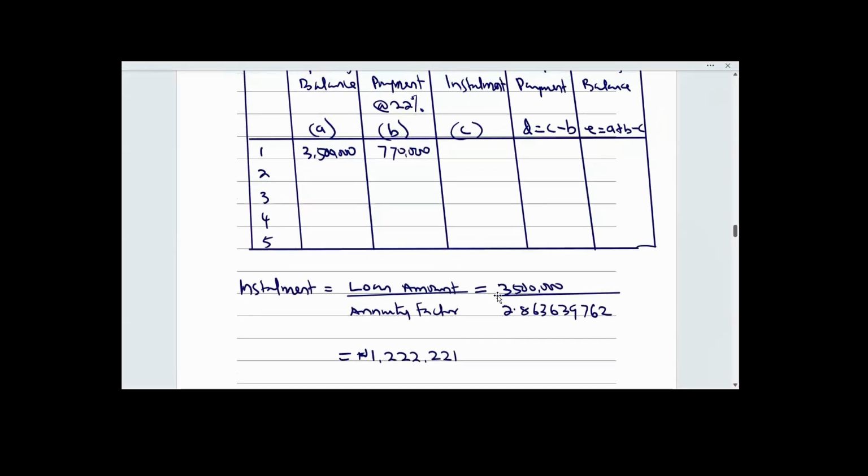So I will then come here and put 1,222,221. Every year is the same amount. It's constant. 1,222,221. Okay. So at this point, we can then go ahead with our calculation.